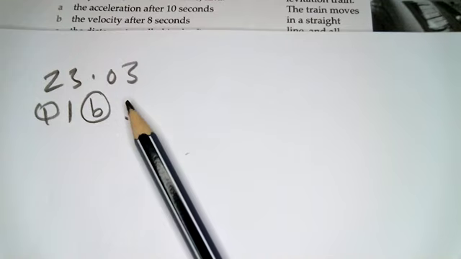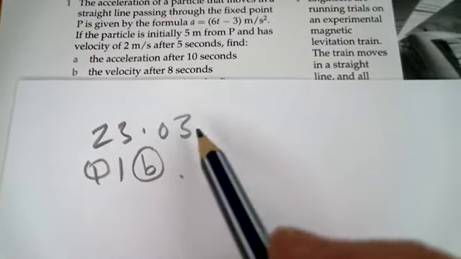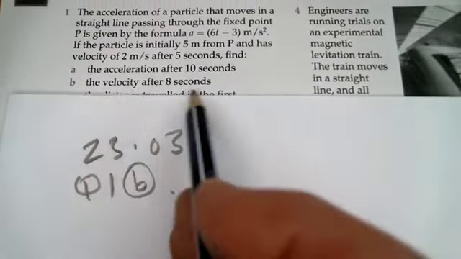Let's do part B, question 1 from 23.03. So here it is, 1b. It says the velocity after 8 seconds. Now, of course, we can return to our velocity equation.